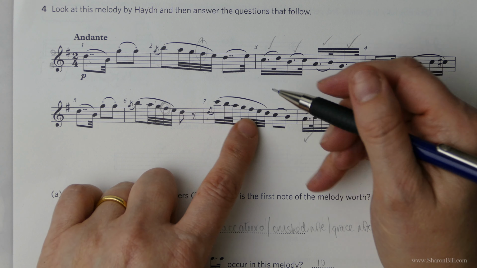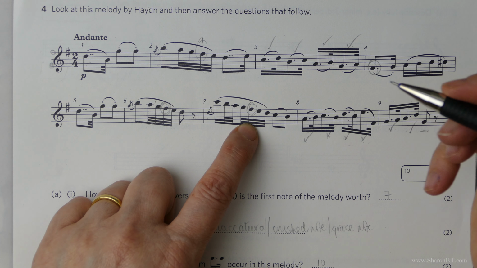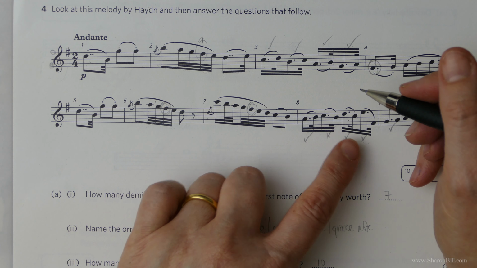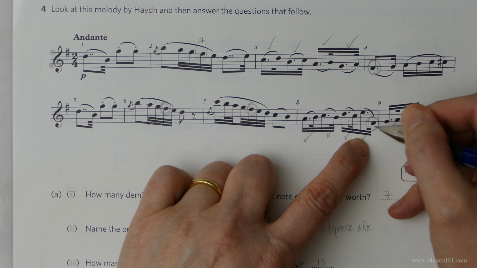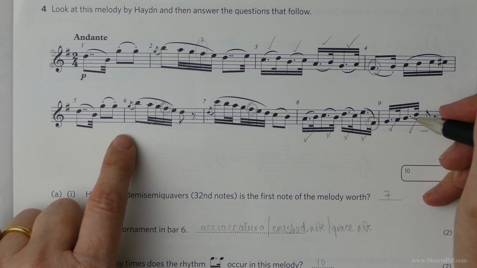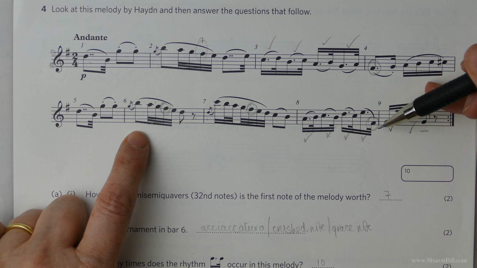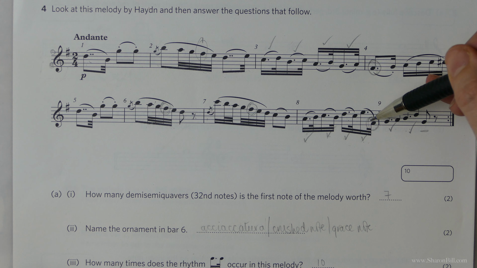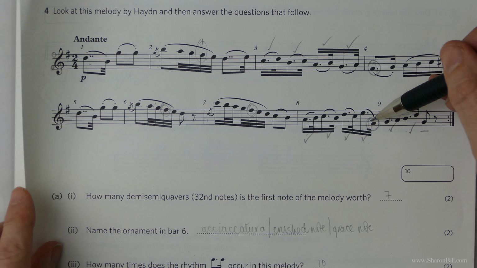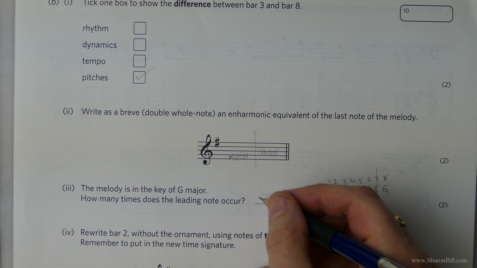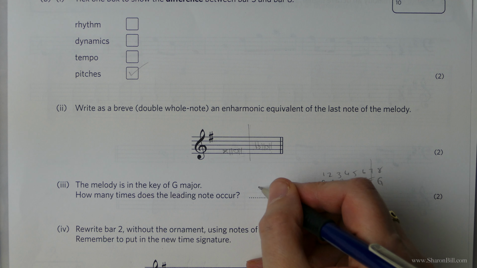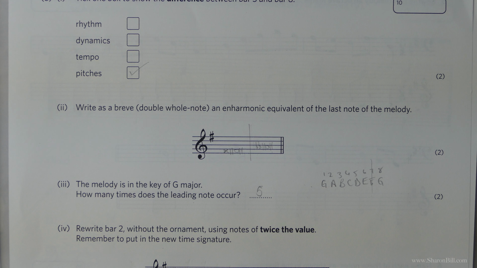A high one, here's another high one, and here's a low one. So I think that's it. How many have we got? 1, 2, 3, 4, 5. So there are 5 examples of the leading note here. So that's soon sorted. There we go.